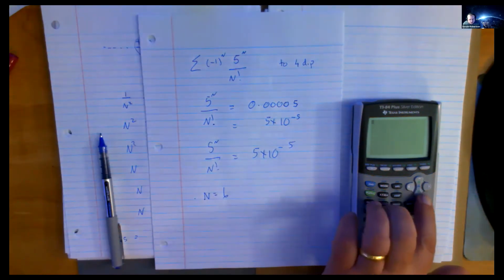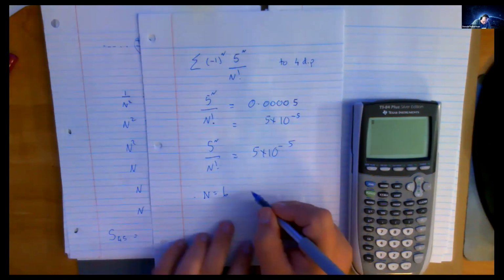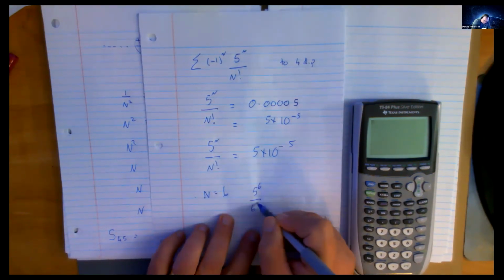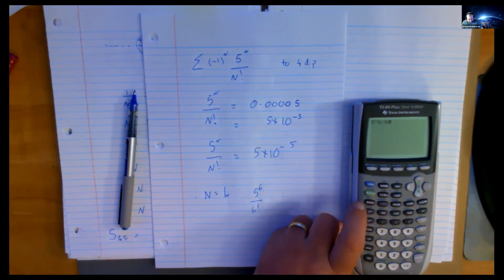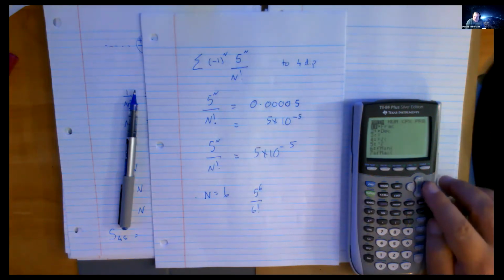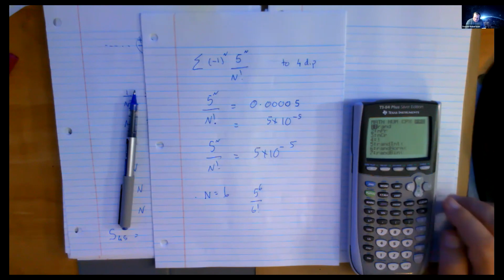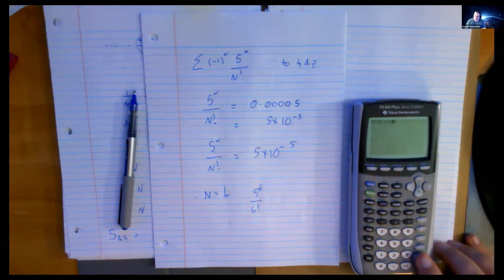Okay, so I'm now going to go to my calculator, and I am going to find what 5 to the 6 over 6 factorial is. So it shouldn't be too hard. 5 to the power of 6 divided by 6. Does anybody know where the factorial is? It is on your calculator. It's hidden inside a menu somewhere. Here we go. Hit the math button. Scroll over to the end, and it's choice number 4. Okay, go.